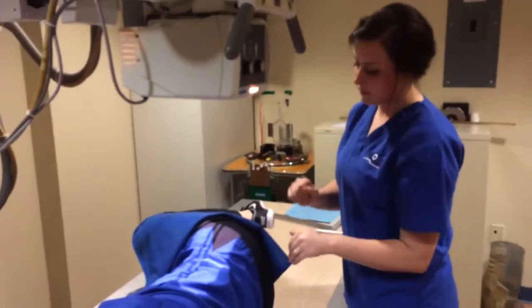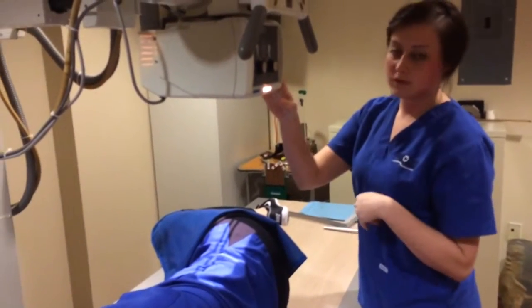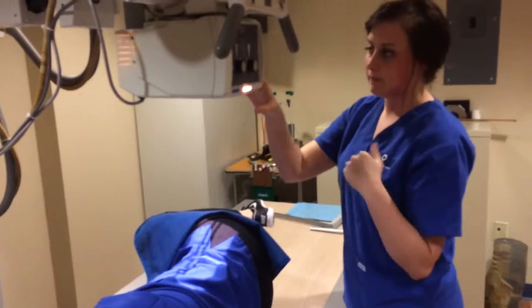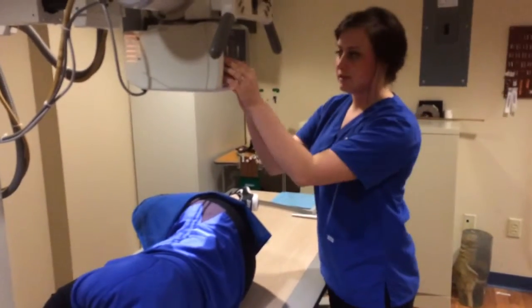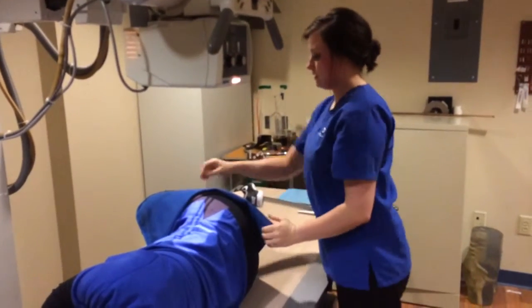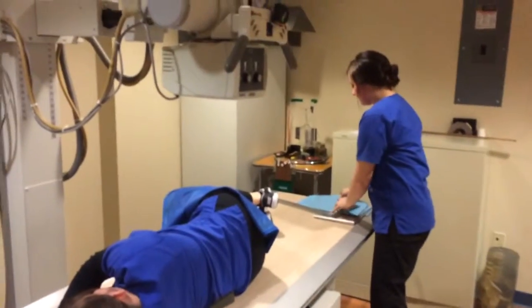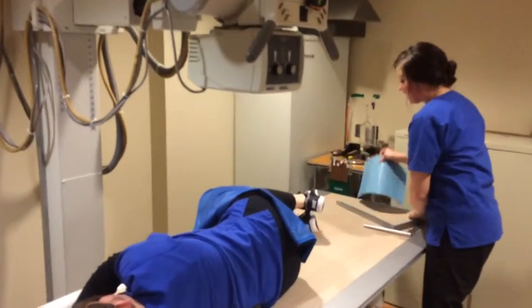Just a tad. And then after that, I'm going to have my collimation open to the full 17 inches, and I'm going to collimate down to about 7 to 8 inches crosswise. Next, I'm going to take some lead matting to put behind my patient.